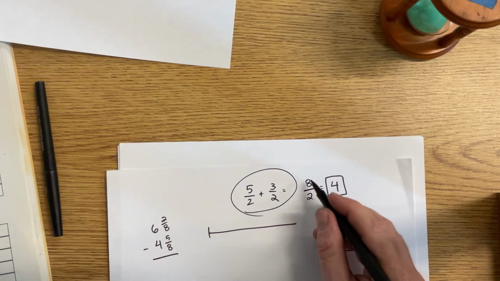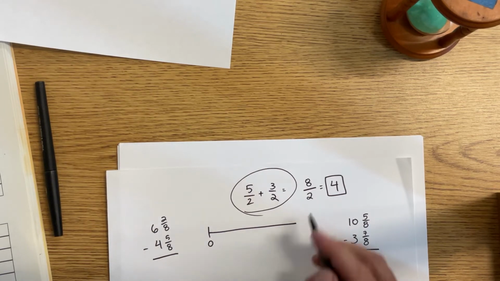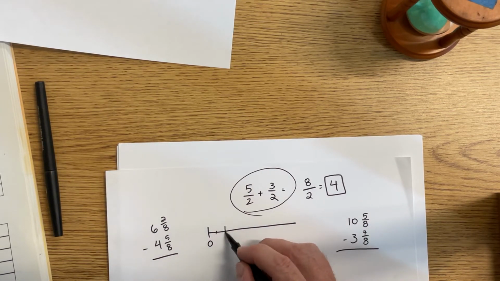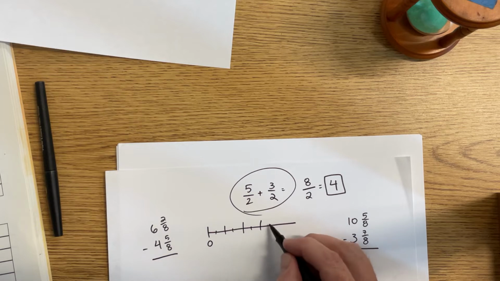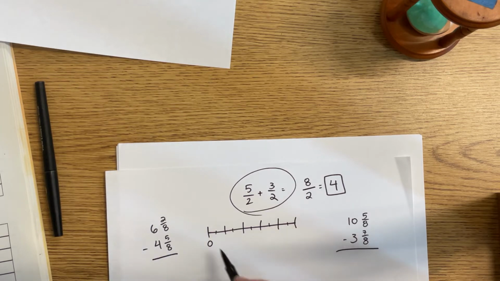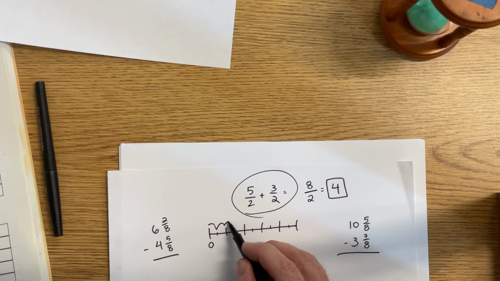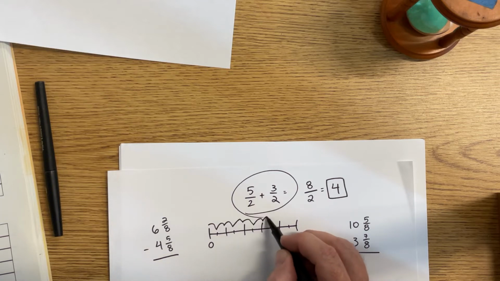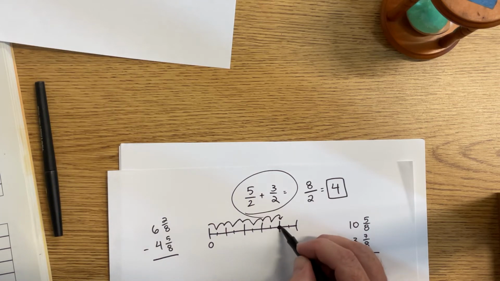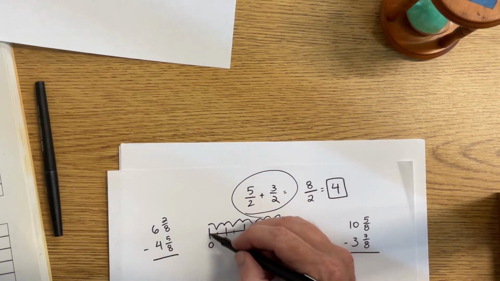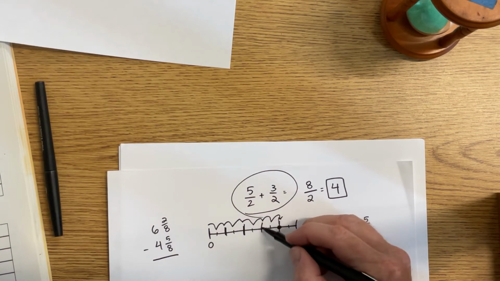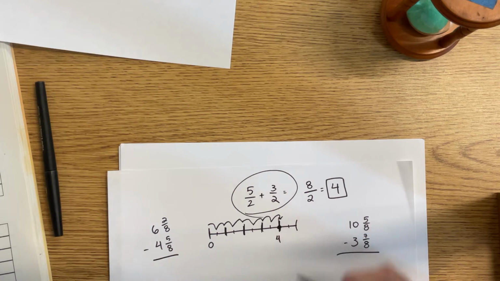So 8 halves, what does that look like? Hopefully you remember, if you have 8 halves, it's the same as counting by halves on a number line 8 times. 1, 2, 3, 4, 5, 6, 7, 8. Right there. Oh, and it's on a whole number, so it's 1, 2, 3, yep, you guessed it, 4.